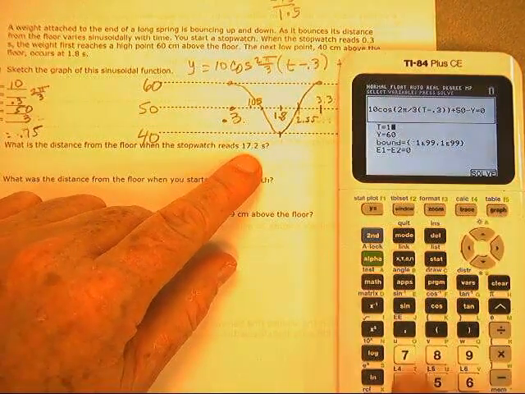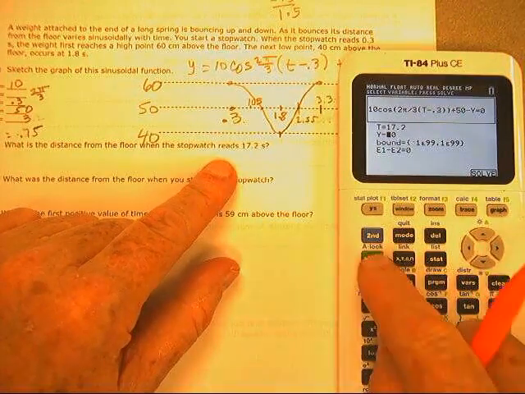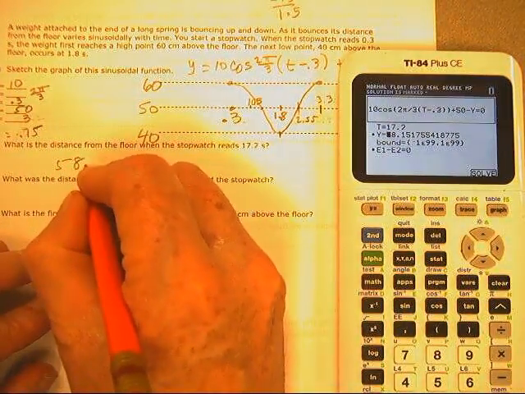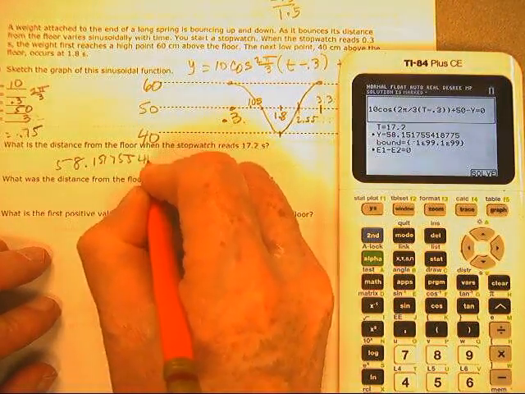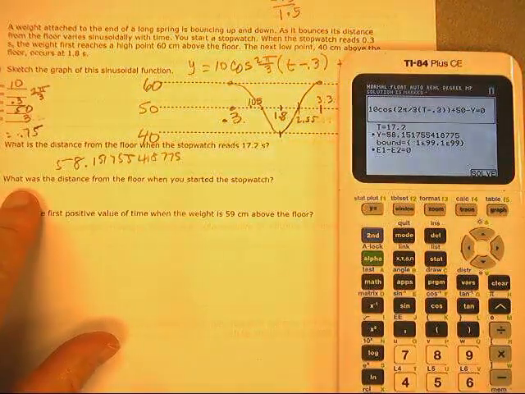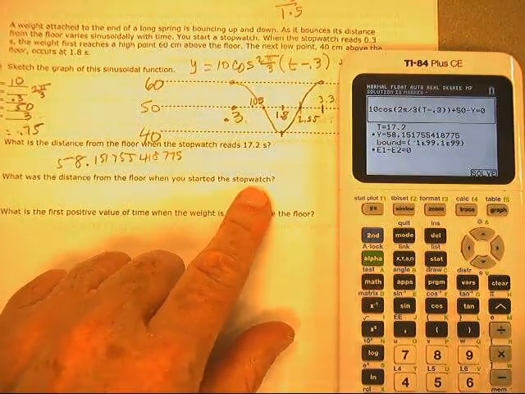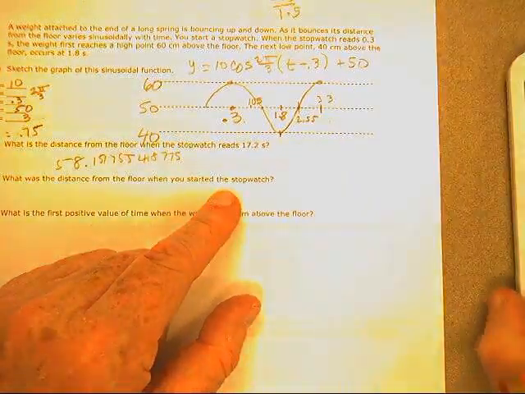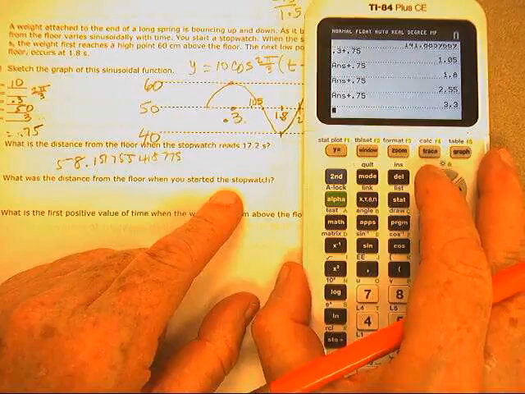Okay, at 17.2, what is the distance? 58. What was the distance from the floor when you started the stopwatch? Okay, so we need to back up. So just think of this one for a minute if you would.